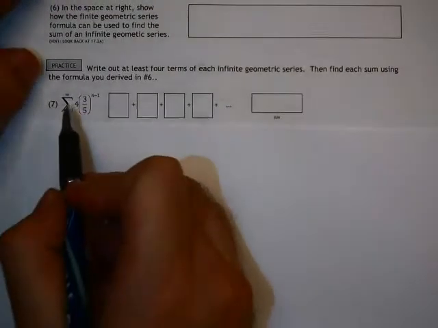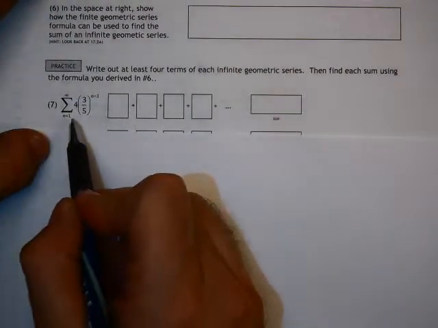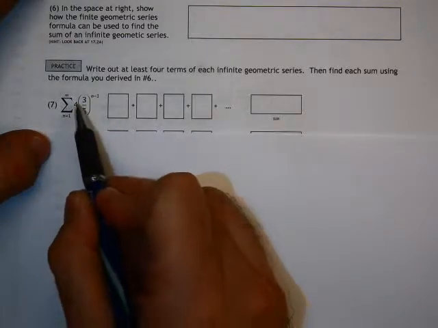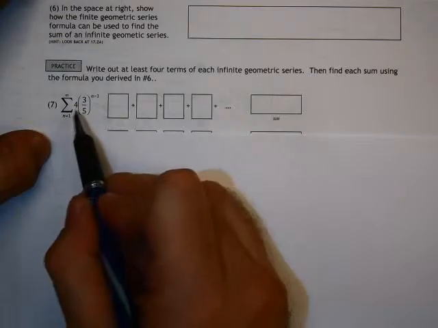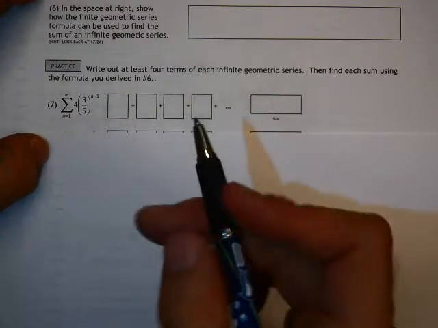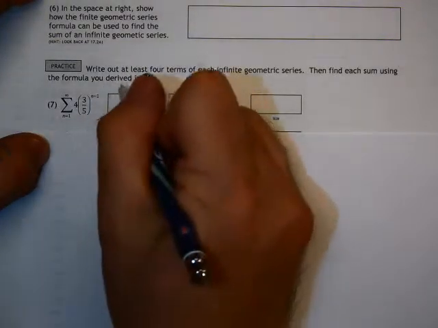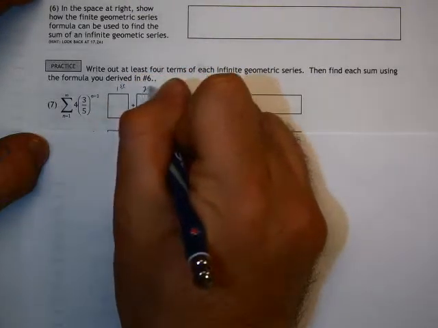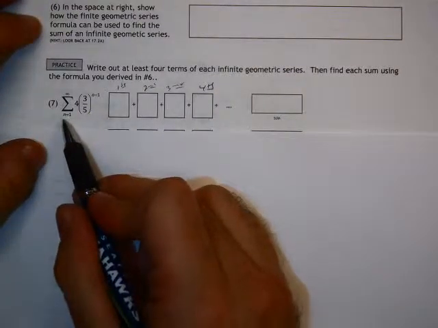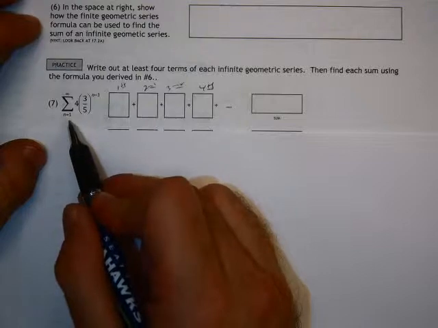If we look at number 7, our sigma notation tells us that they want the sum from 1 to infinity, literally every number possible, of this geometric series. We're starting with 4 times 3/5 to the n minus 1 power. For the first term, we take this n value of 1 and plug that in.